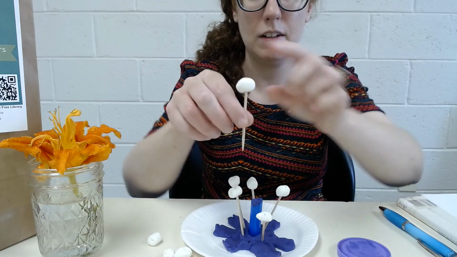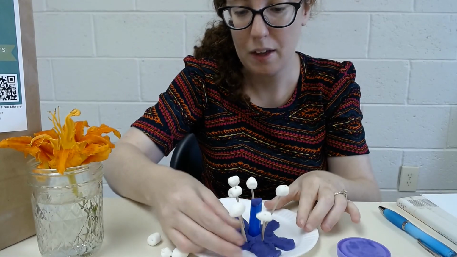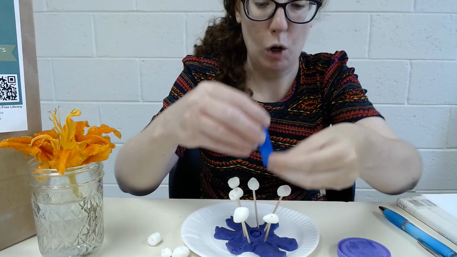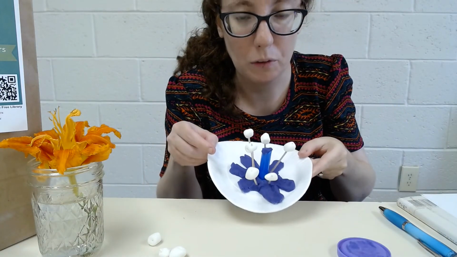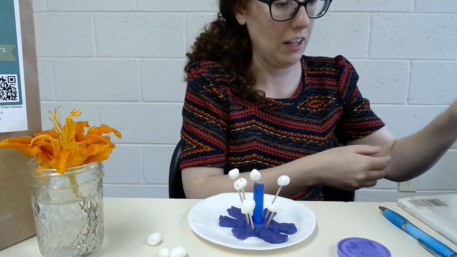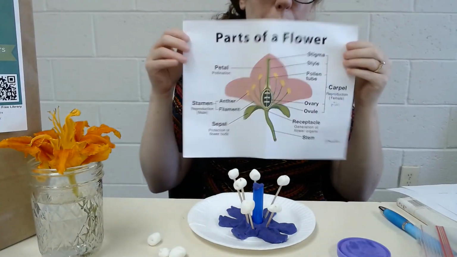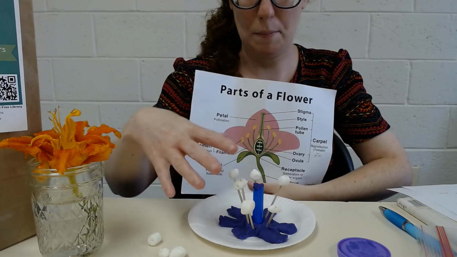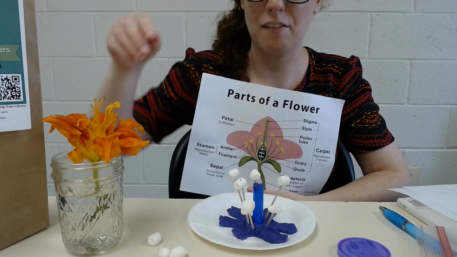This apparatus, the anther and the filament, represents the stamen. And then this, with our ovary inside, represents our carpel or our pistil. And then that's our parts of a flower. So you guys can kind of demo this. Use your handout, the sheet that you were given, which I have off to the side here. Use this to help you figure out what each of these parts are in your replica and in your demonstration. It's the same thing as you would be doing if you were to take apart the flower that we have. Okay?